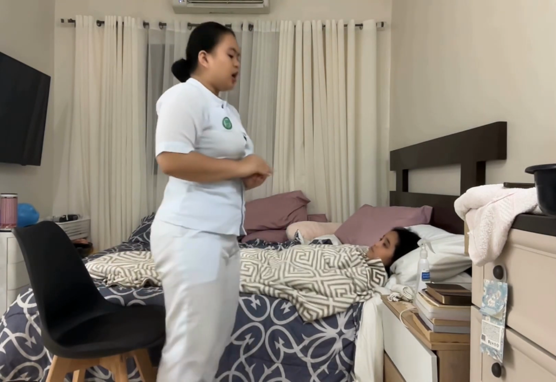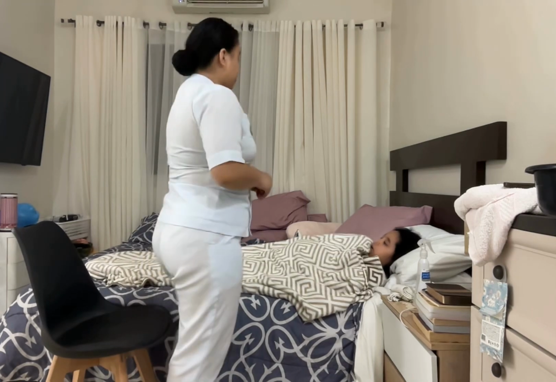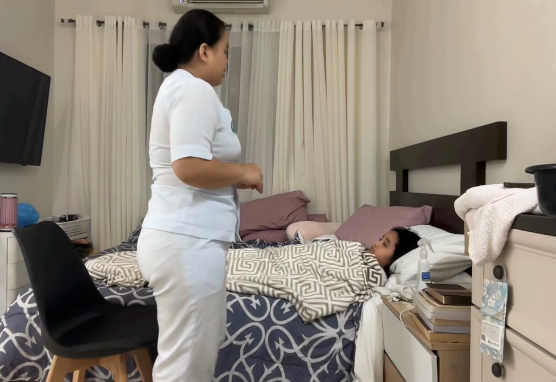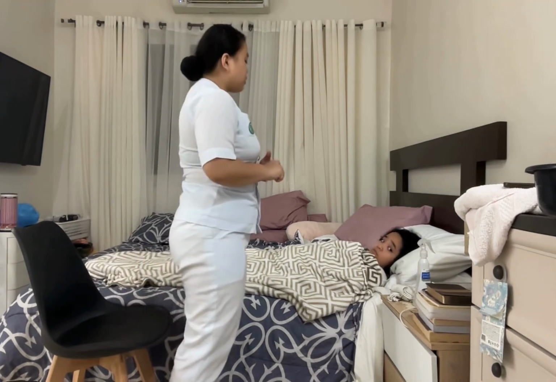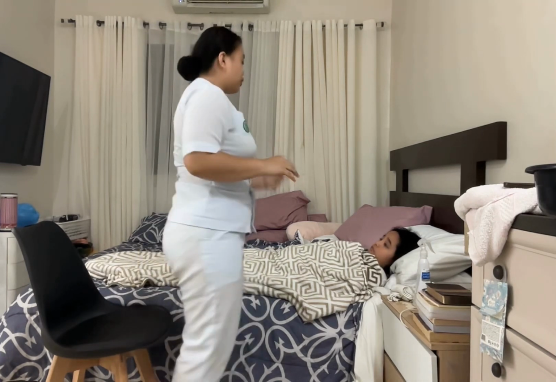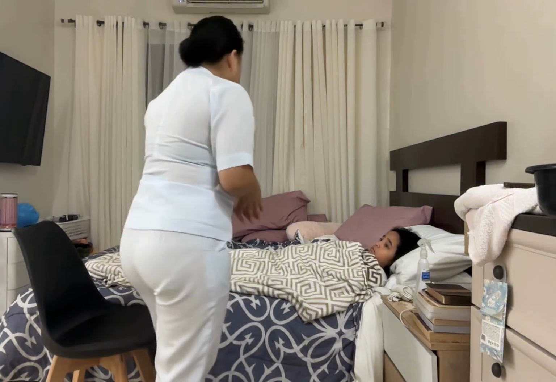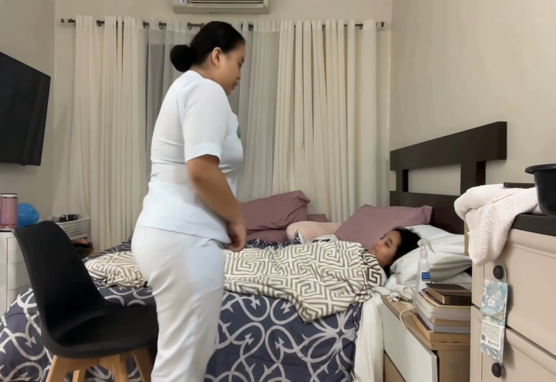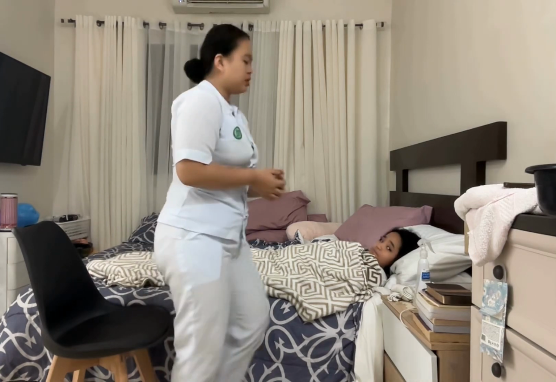Ma'am, I'm going to transfer you to the wheelchair or the chair. Gusto ko pong sabihin sa inyo na kailangan ko po ng tulong niyo para maging comfortable po kayo sa pag-upo and sa pag-transfer dito sa chair. Kailangan ko po kayong makipag-cooperate po sa akin. Okay lang po ba sa inyo? Okay po. Then hand hygiene again.